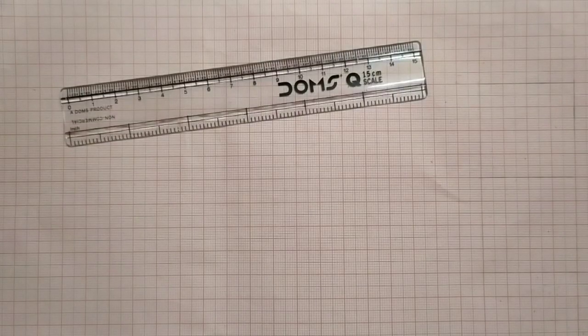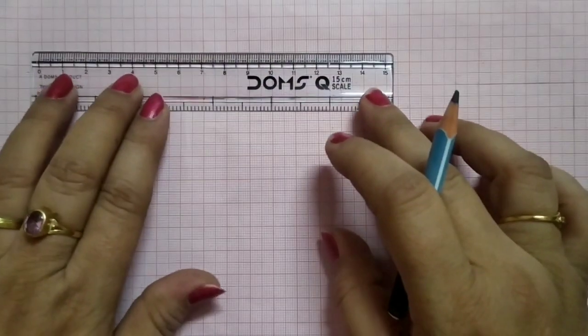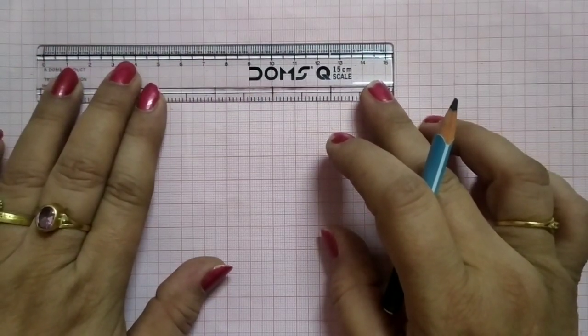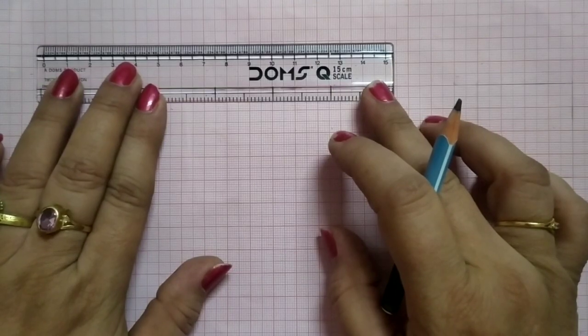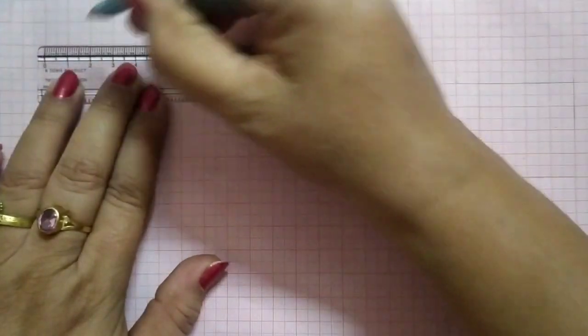Now let's draw the net of the cube using graph paper. I'm going to take 2 faces on the top. Since the edge of the cube is 4 cm, 2 square faces on the top means 8 cm.